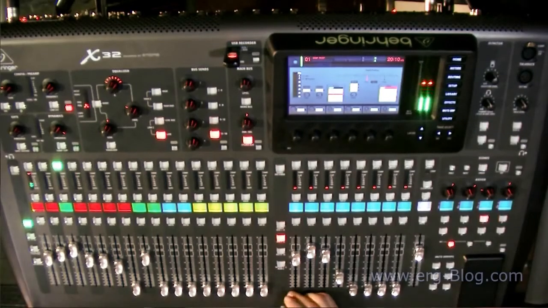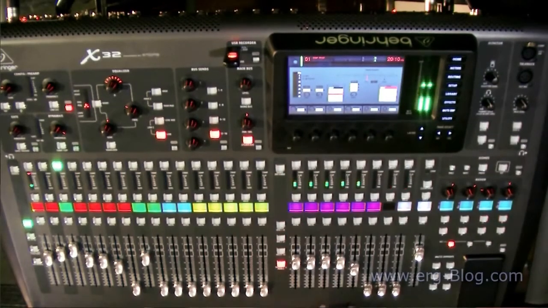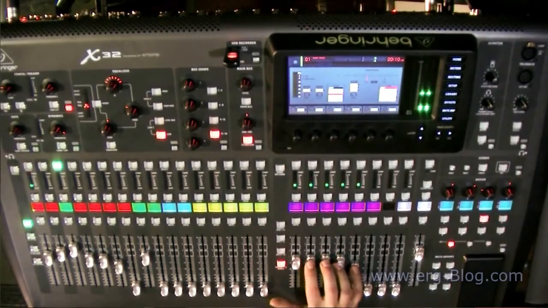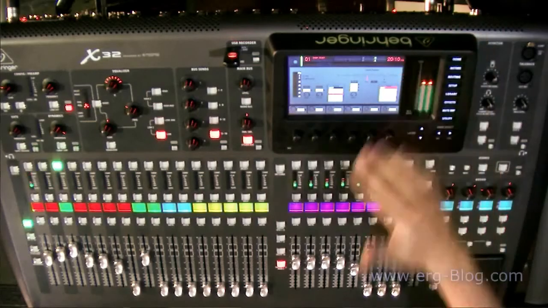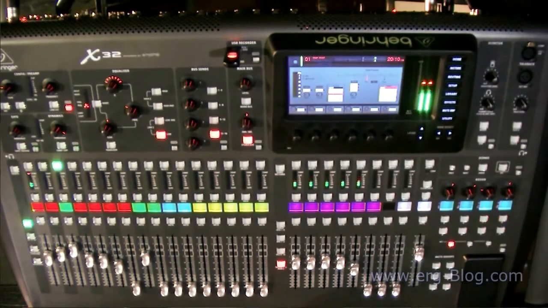Then we have additional button which called matrix, which has additional 6 outputs, which could be assigned to any of the outputs on the outside, and can be controlled. For example, if I'm setting up, let's say, delay speakers, or I can control separately outputs for different rooms in, for example, a church or a bigger event where I have more serious distribution.